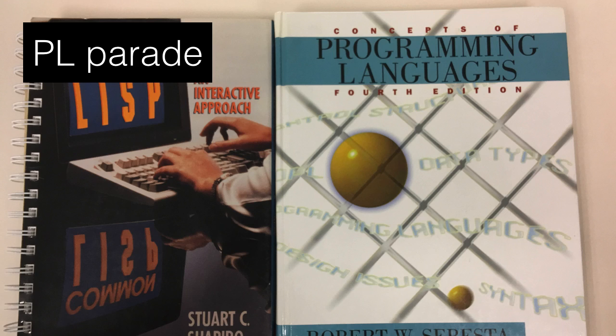Now, she framed it really as a programming language parade. It was a tour through a dozen languages. We dissected the trade-offs of all of the different design choices that they make and the implications of those design choices. We wrote the same programs a dozen times over, trying to understand the design space of programming language design.